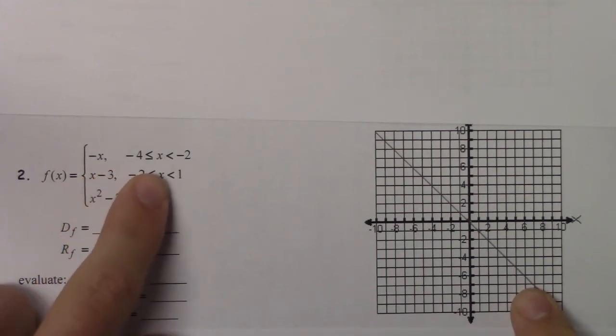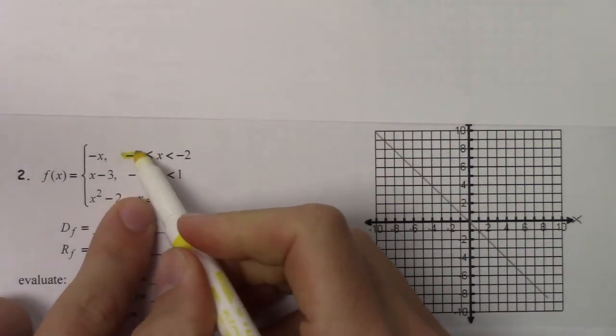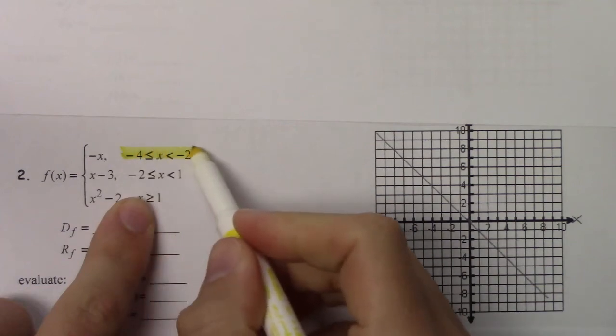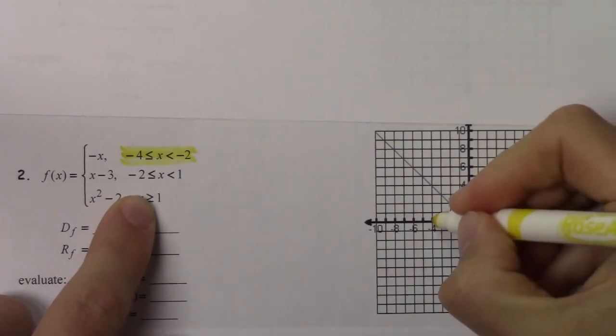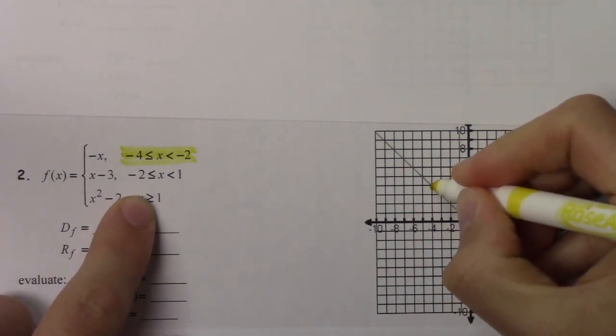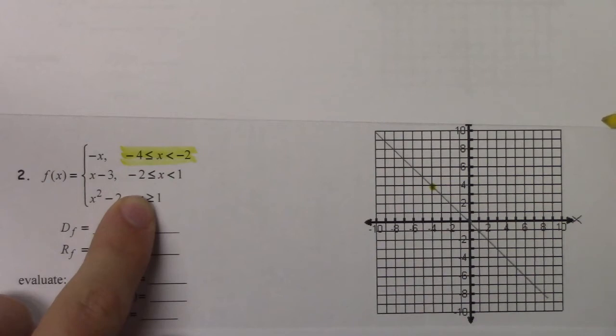However, my domain restriction says, guess what? I only want it to exist from negative 4 to negative 2. Okay, so what that means is if I come over here to negative 4, that's where my graph starts.